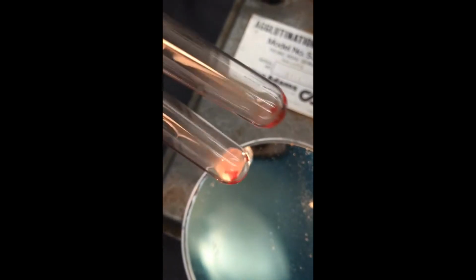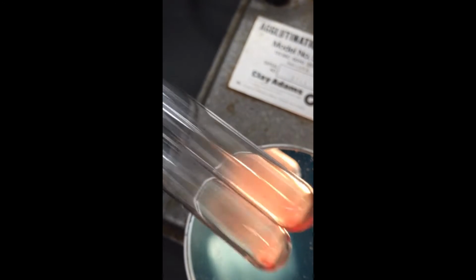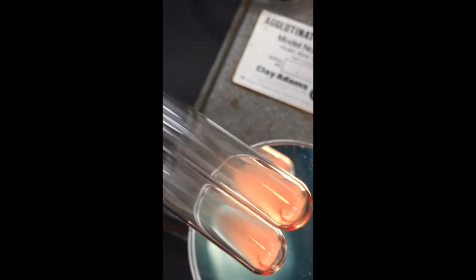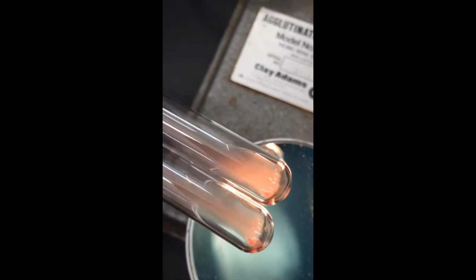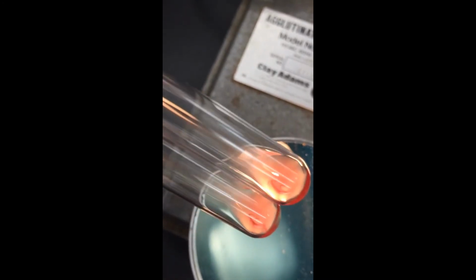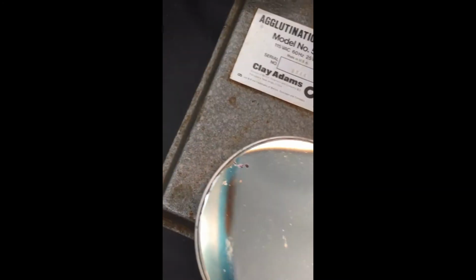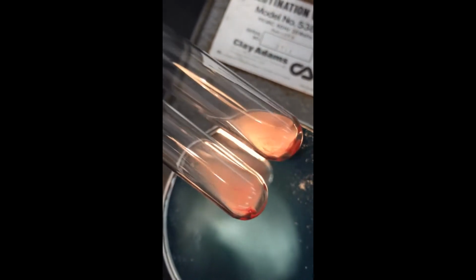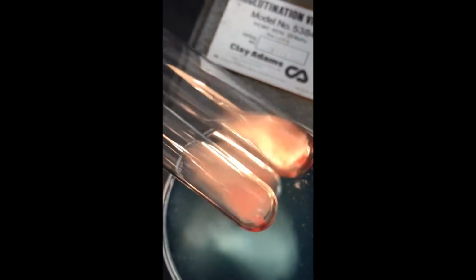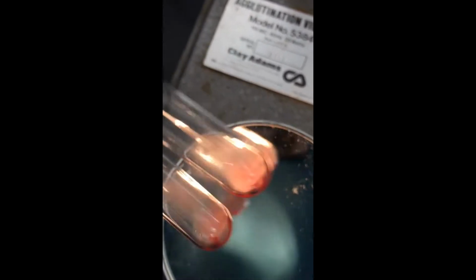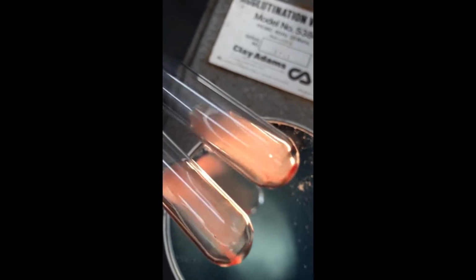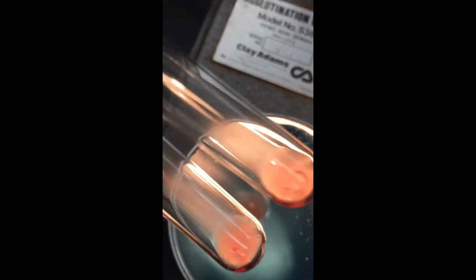You see the swirling pattern as the cells come off the button in the bottom. Okay, and 9 and 10. Bottom is 9. Top is 10.